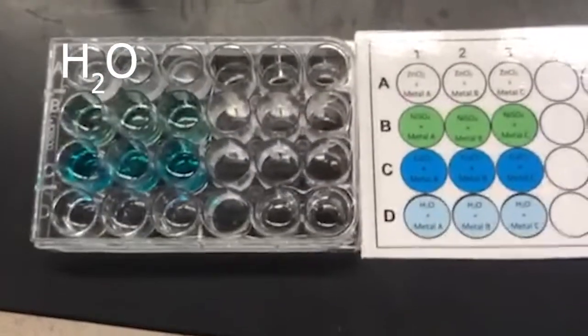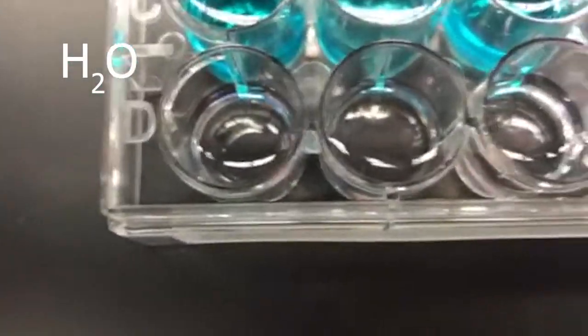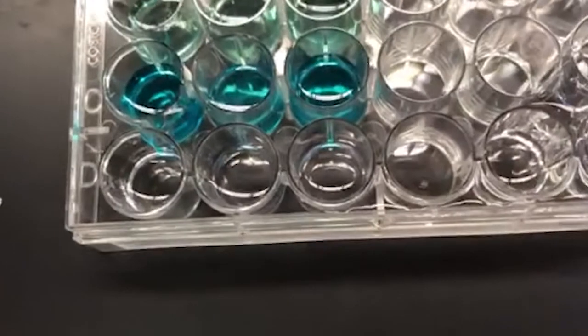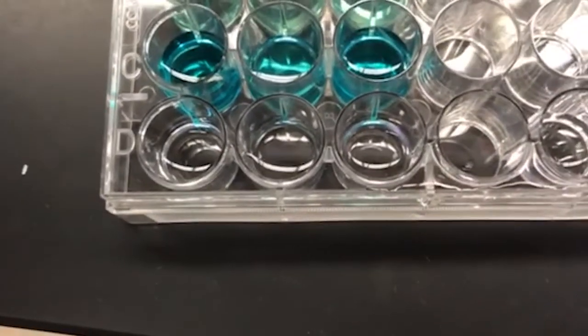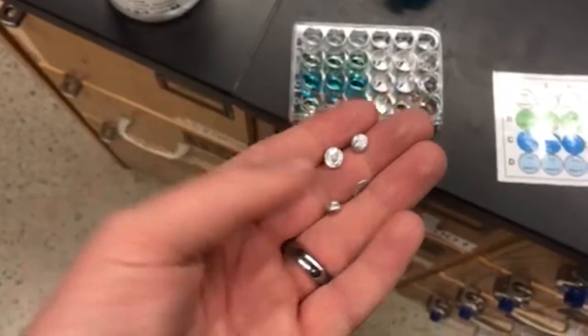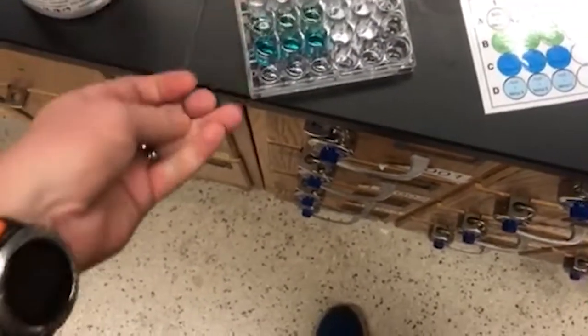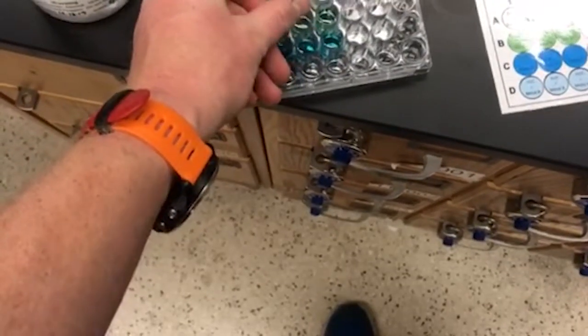The last solution that I needed to get for my plate was water. So I've added water to D1, D2, D3. That's going to serve as a control, a negative control, in fact. I have my 4 pieces of my metal A. I'm going to drop into each one of these solutions.